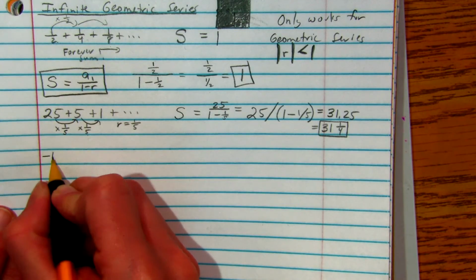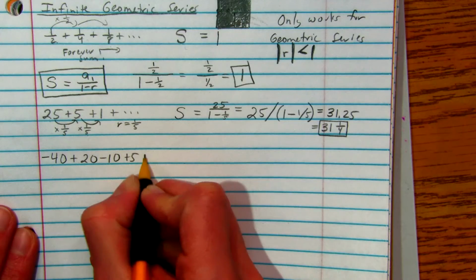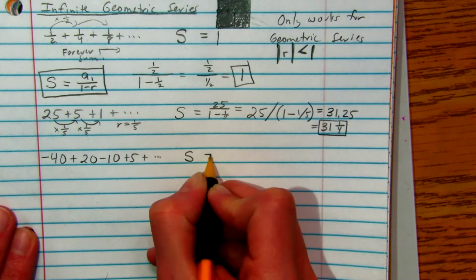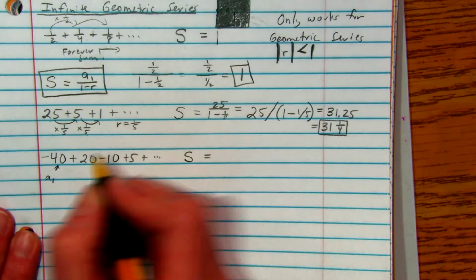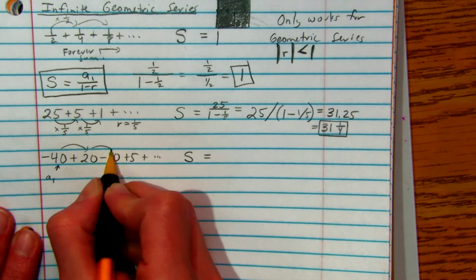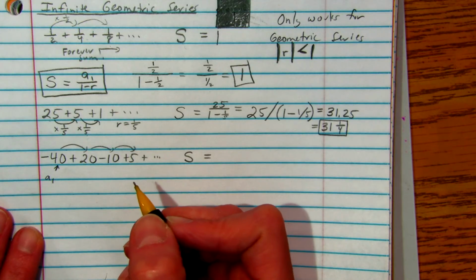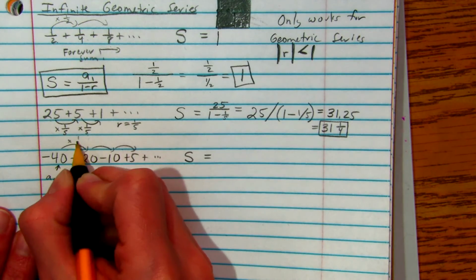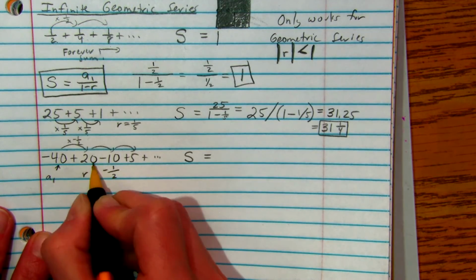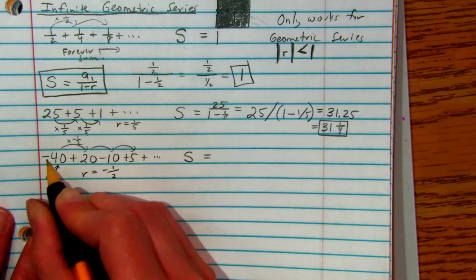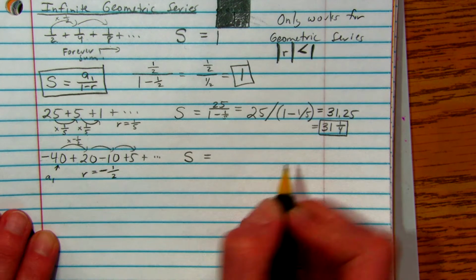So I'm going to do negative 40 plus 20, negative 10 plus 5, and we're going to do that infinite sum. So my A1 is negative 40. What am I multiplying by here? They're getting smaller, so you know it's a fraction. So you have to just 1/2. Negative 1/2. So my R is negative 1/2, because 20 is half of 40 and 10 is half of 20, but the signs are changing. It's going negative, positive, negative, positive. So I know I'm multiplying by a negative.